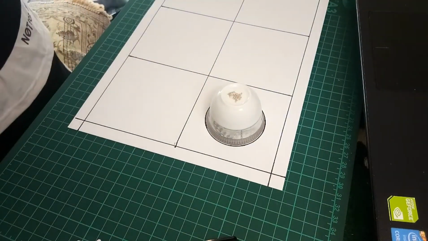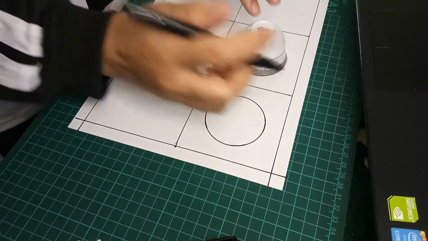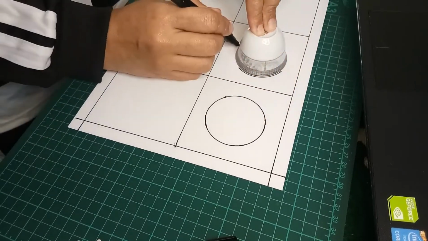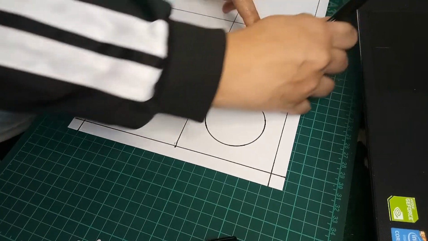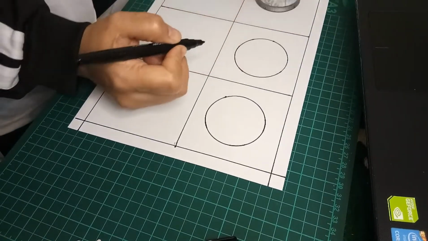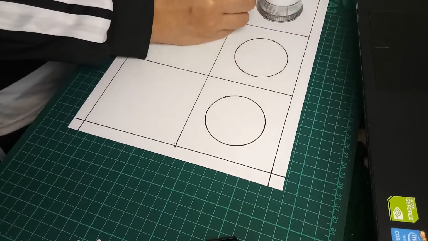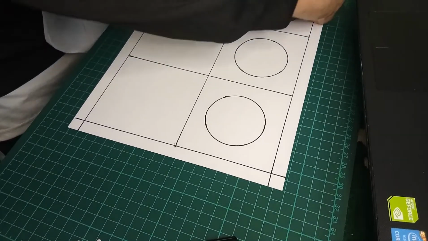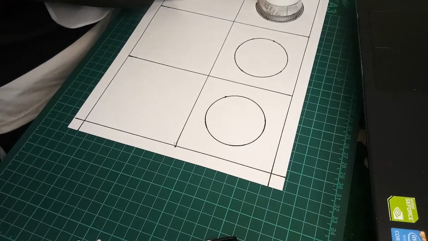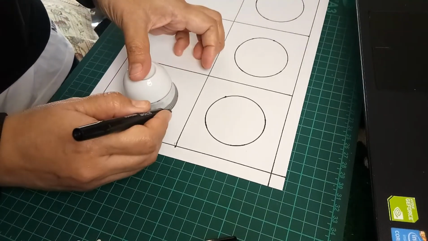Okay, so I'm going to do the rest of the shapes. We are going to have them like this. Do it in the middle. Use the marker immediately. And also go to here.